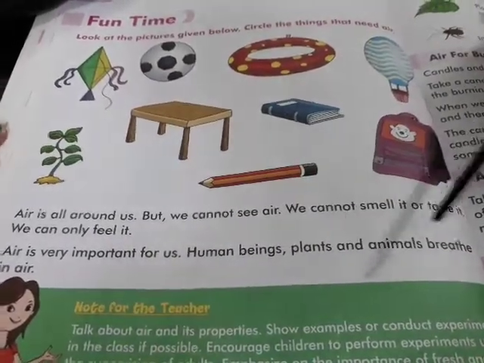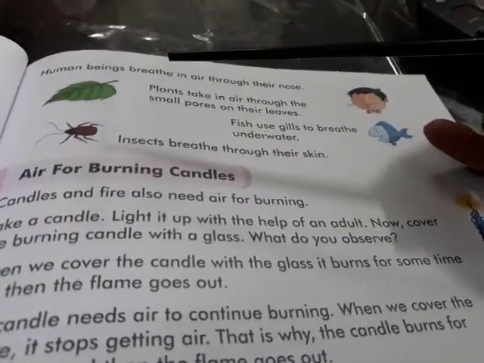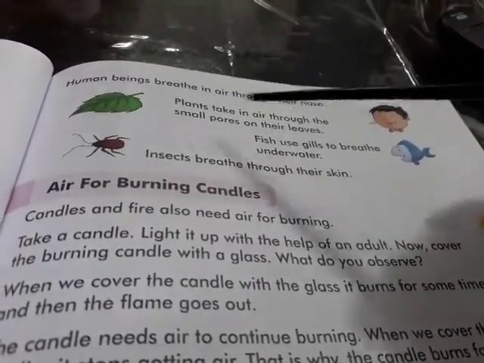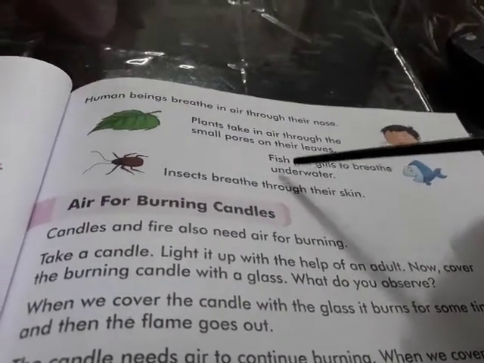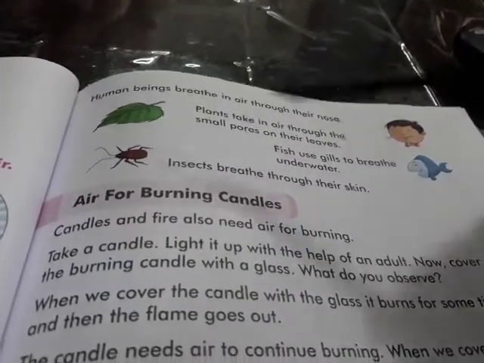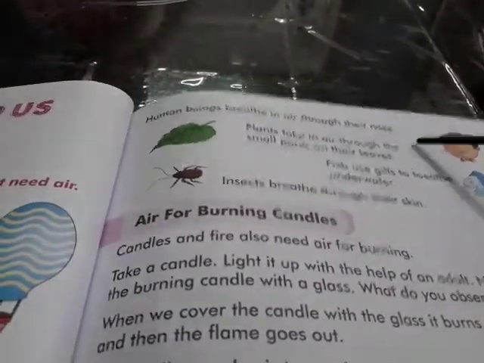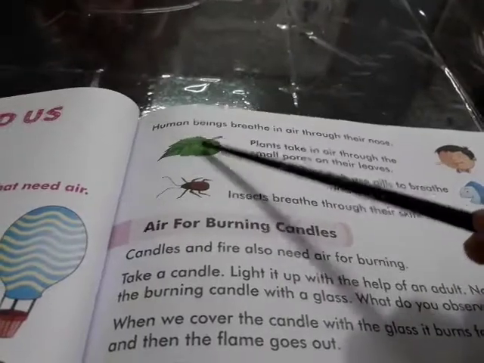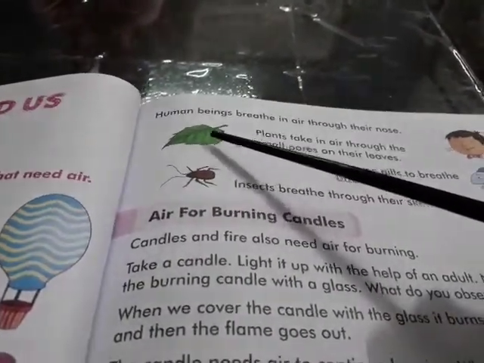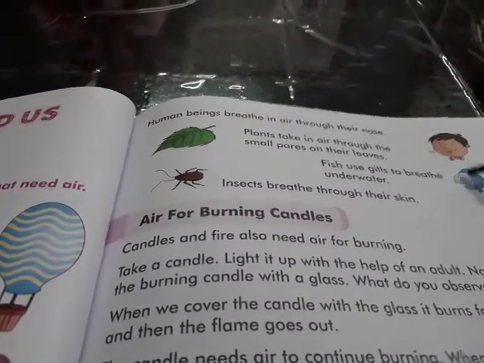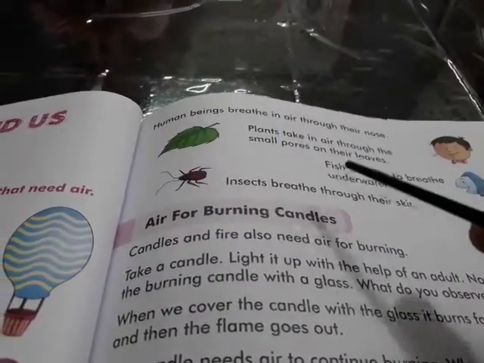Human beings, plants and animals breathe in air. Human beings breathe in air through their nose. Plants take in air through the small pores on their leaves. Fish use gills to breathe underwater. Insects breathe through their skin. Now there are different ways of taking air inside. For example, human beings use their nose to take in air. Plants have small pores on the leaves, and from there they take in air. Fish use gills to breathe underwater, and insects breathe through their skin.